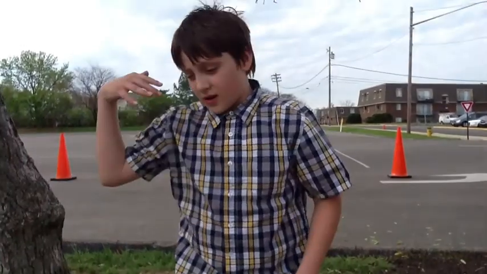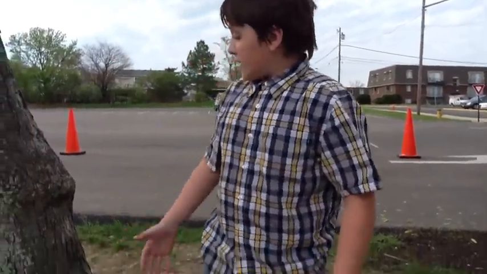And these roots suck up the water from the ground. So when it rains, the water soaks into the ground, and then the roots grab it and it goes into the tree and feeds it.